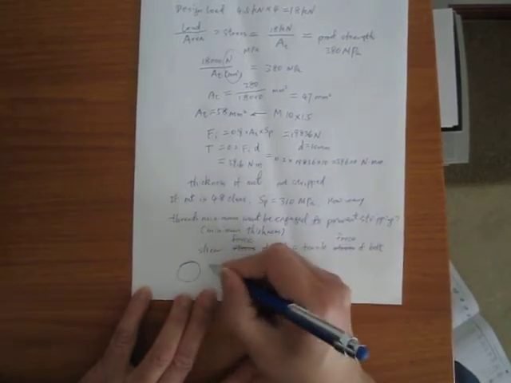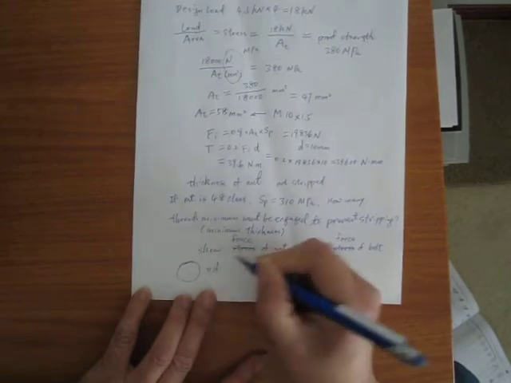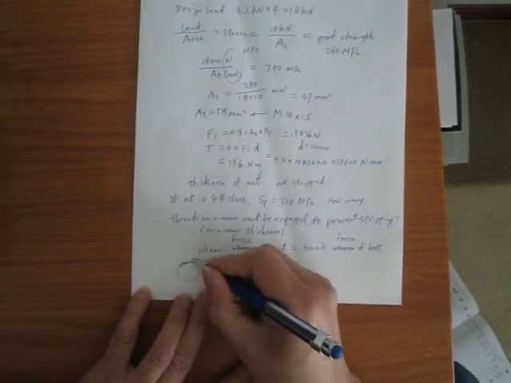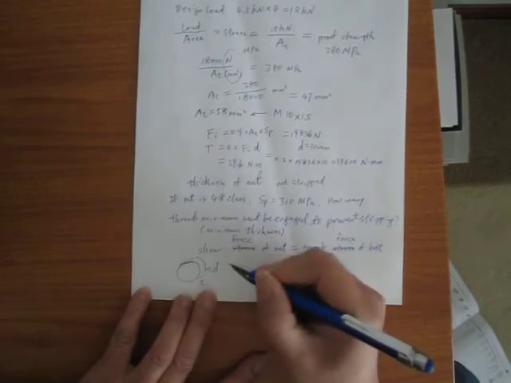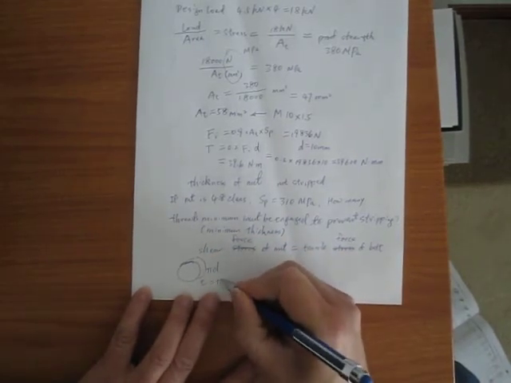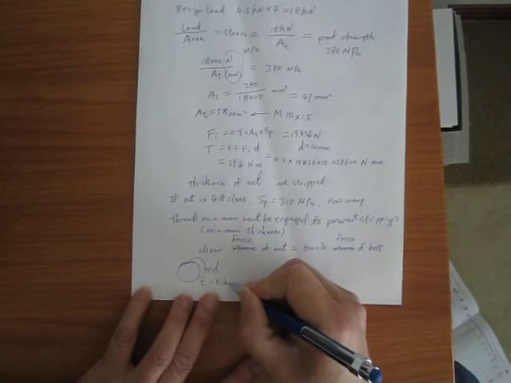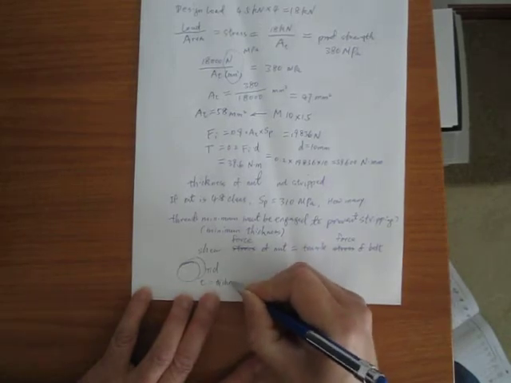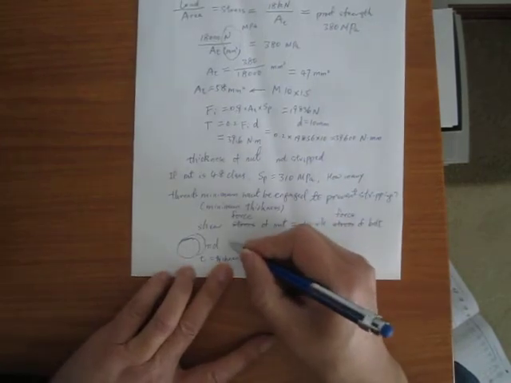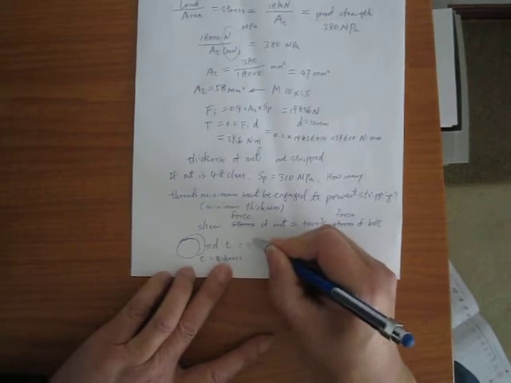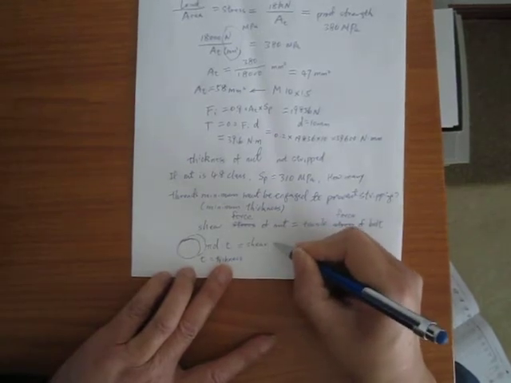The shear area is going to be pi d. Now if you have a thickness, let's say this is t, the thickness here, so the shear area is pi d times t.